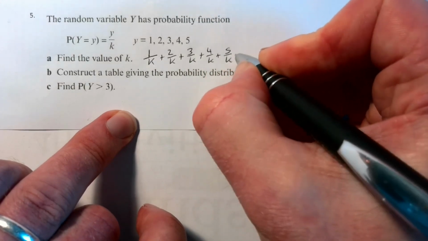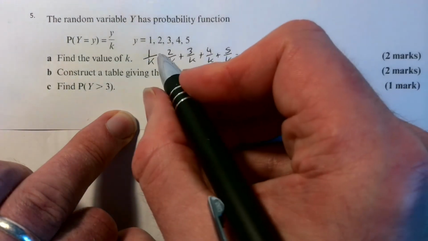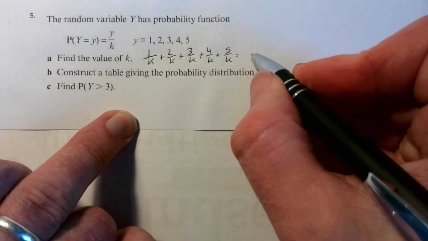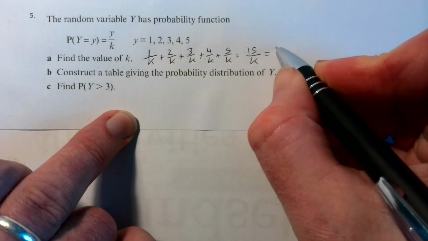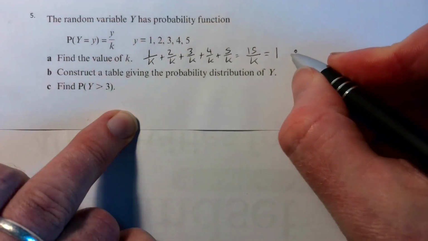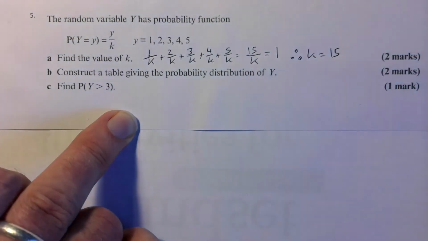Now if you're adding those fractions together, you would get 1 plus 2 is 3, 6, 10, 15 over k. But that, as I said, is all equal to 1. And if that's all equal to 1, k must equal 15, because 15 divided by 15 is 1, or you can times by k to give you 15 equals k.